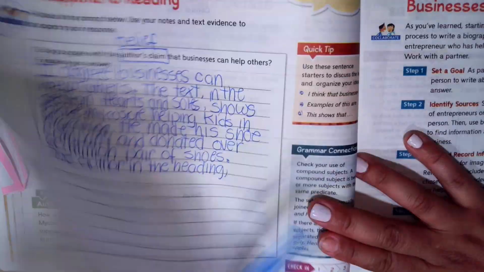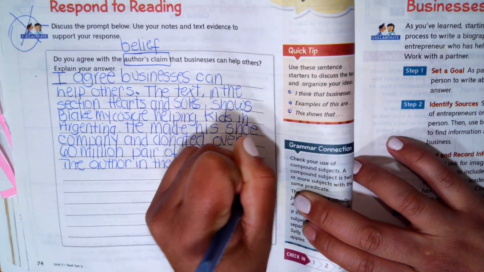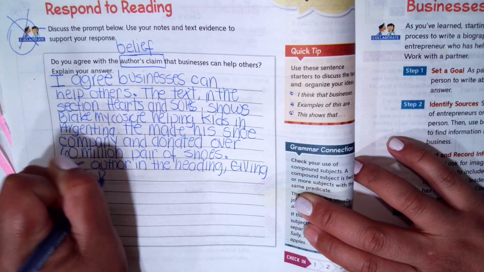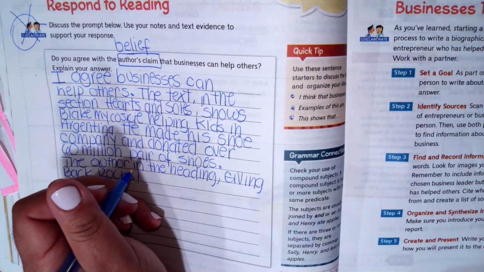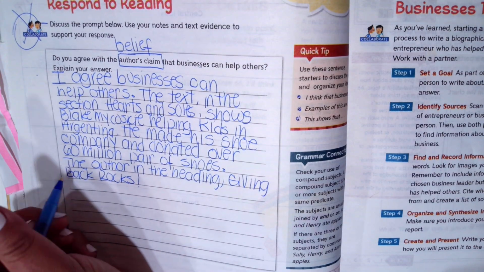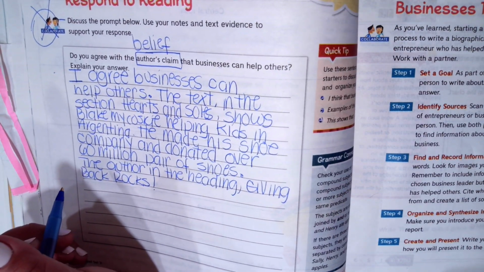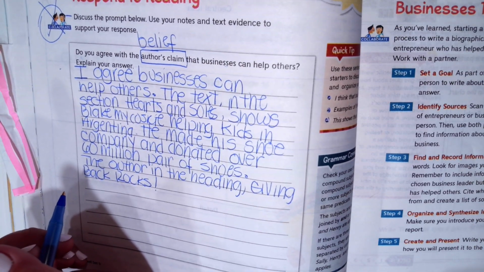The one that talks about giving back rocks. Okay, and what is the author telling us there? How did the Hard Rock Cafe give back? Because that's going to be our next sentence.